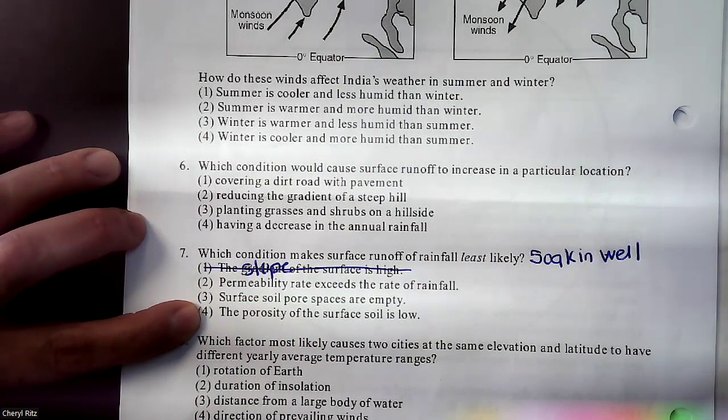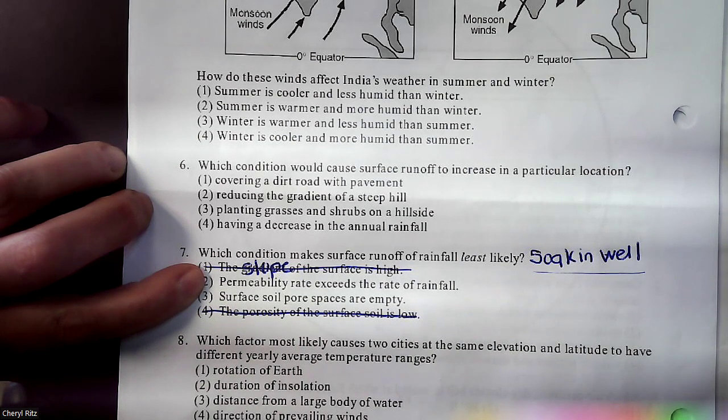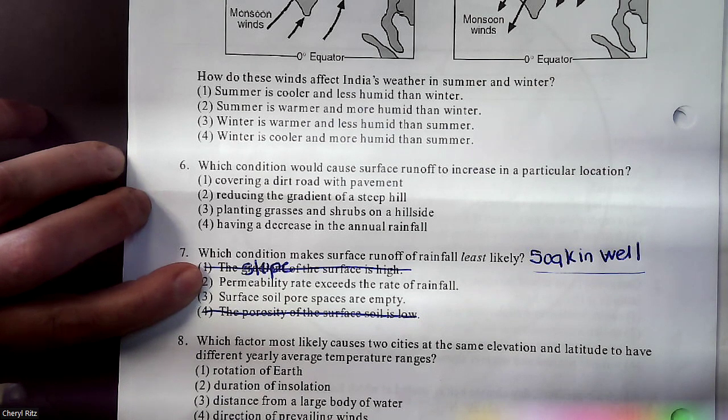What about if the porosity of the surface soil is low? By the way, what does porosity mean? Hole space. So they're saying there's a little bit of hole space. Will that cause water to soak in good or run off good? If the hole space is low, runoff. This is going to cause a lot of runoff. We want it to soak in good. So this is the opposite. What does it mean permeability rate exceeds the rate of rainfall? Oh.